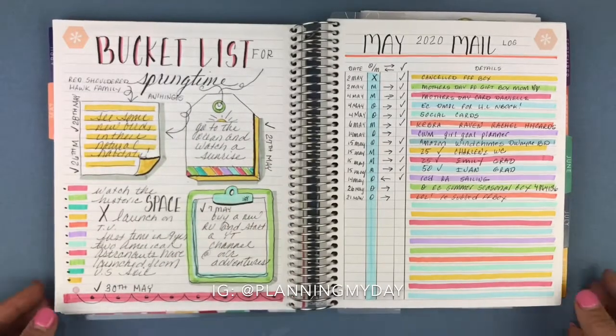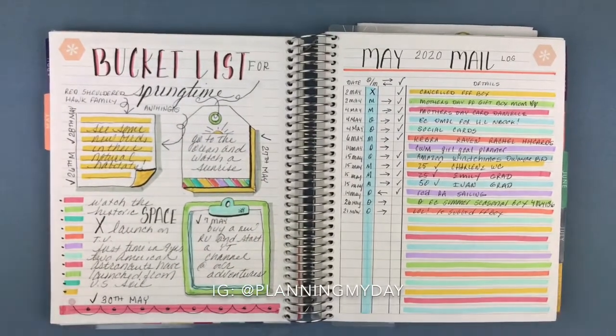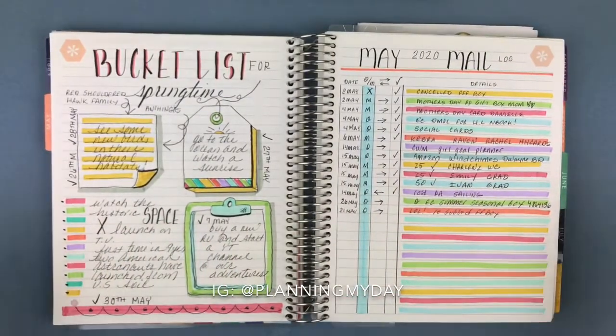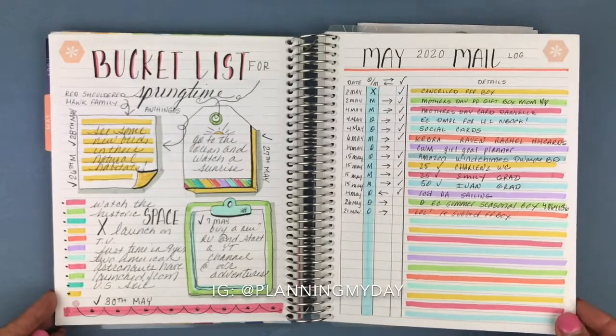But you know what? It's your planner. You're supposed to be having fun with it. When it gets to be so stressful, you are not going to be doing anything in your planner. You're not even going to be opening the pages and turning them to see what's going on.